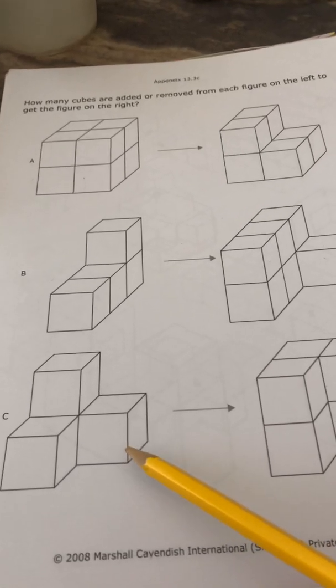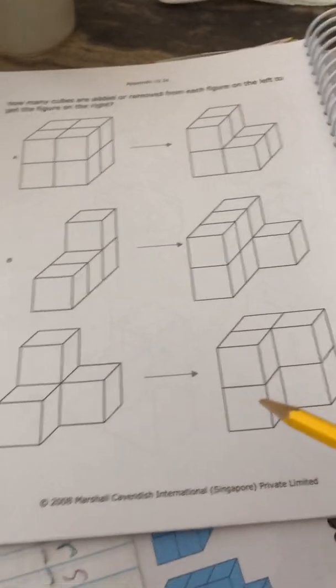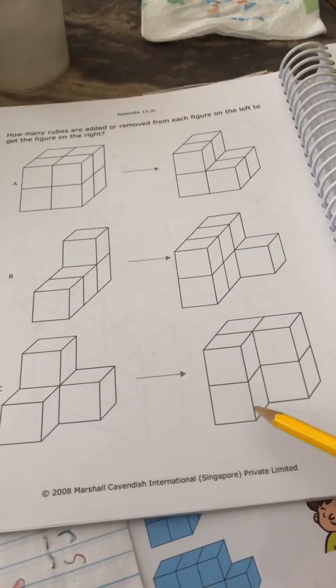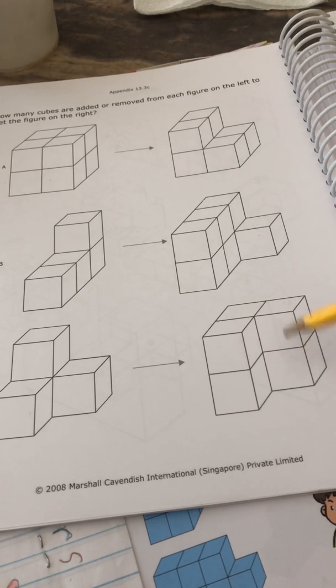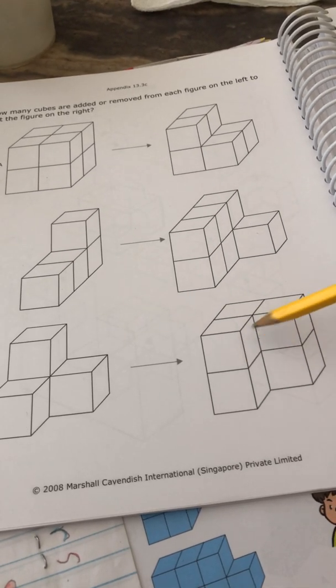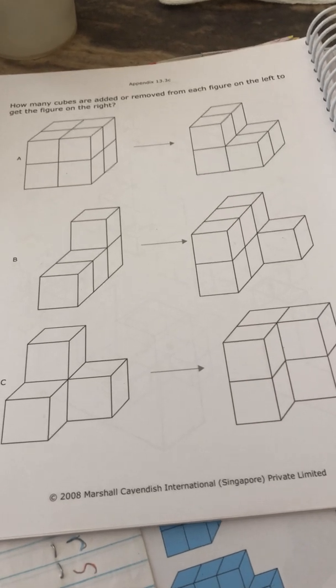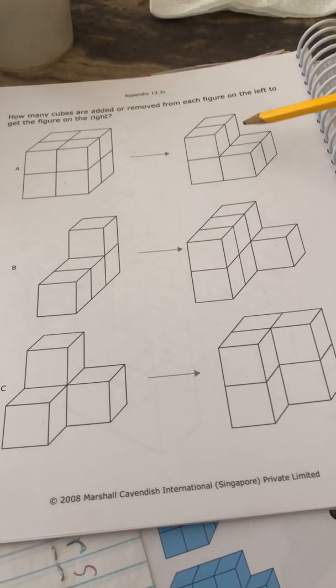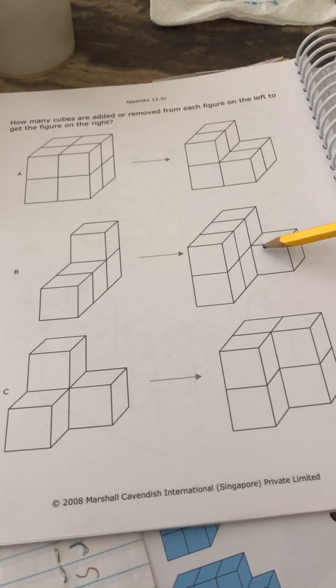Let's look at this one. We have one below it, 2, 3, and 4. But now compare this. We still have the one below it, 2, 3, and 4, but we also have one here and one here. We've added 2 blocks. Okay? So we can either subtract blocks or take blocks away, or we can add blocks.